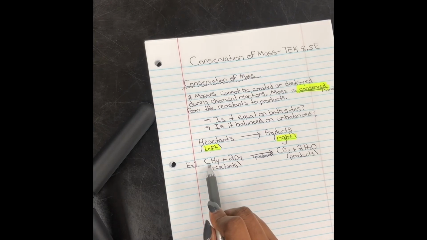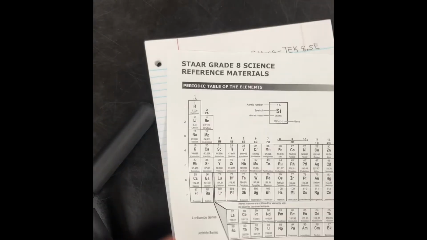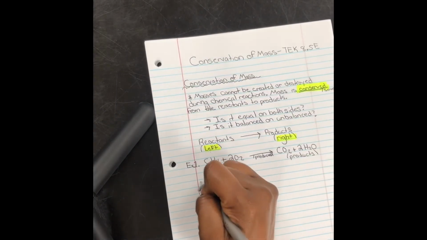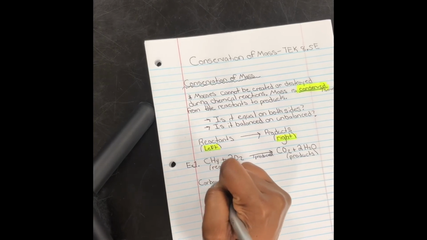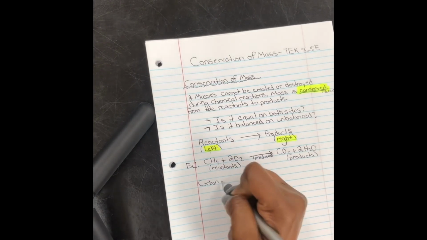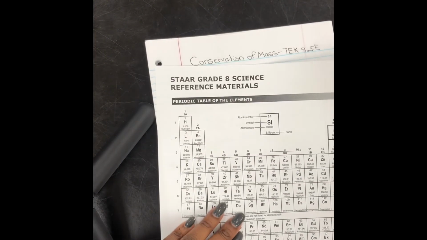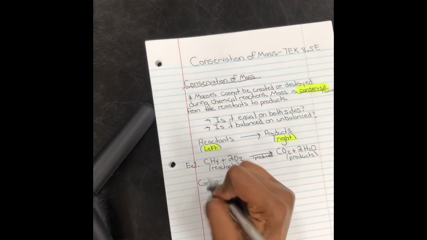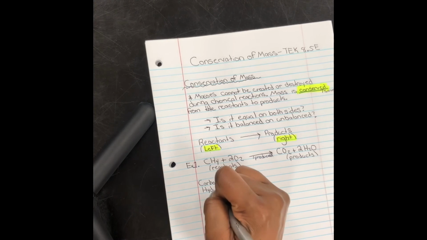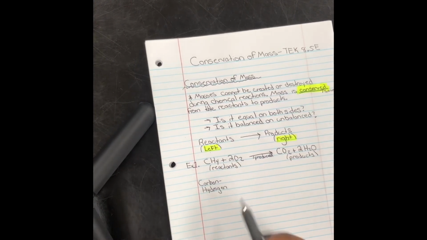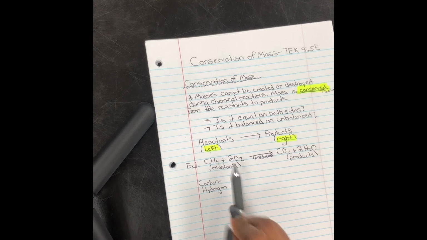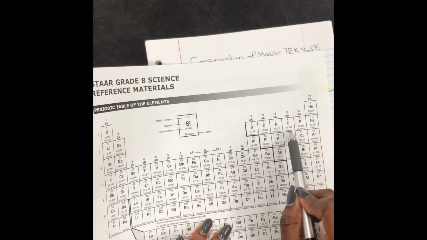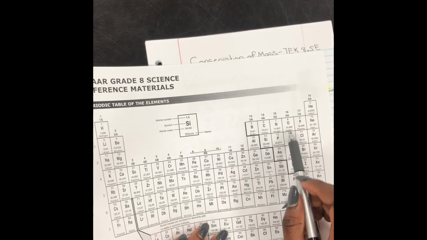The first atoms we see. I see carbon, I see C. Let me grab my periodic table. I know that C is for carbon, so I'm going to write that out. I see an H. We all know that H is hydrogen, right? Grab your periodic table. H is hydrogen. And then I also see oxygen. Let me scan and look for it. Oxygen right here, group 16. 6 valence electrons, right?